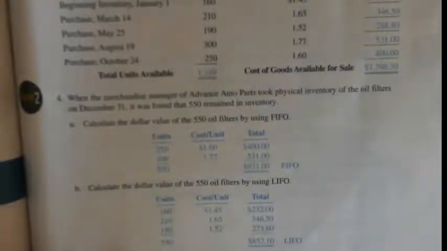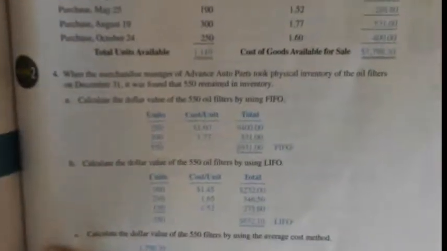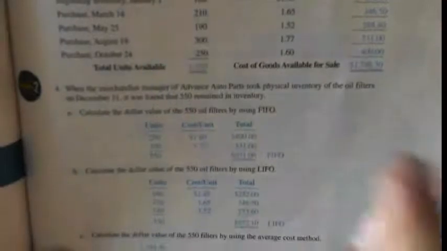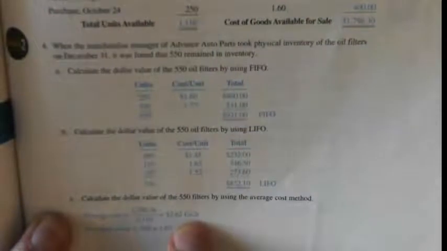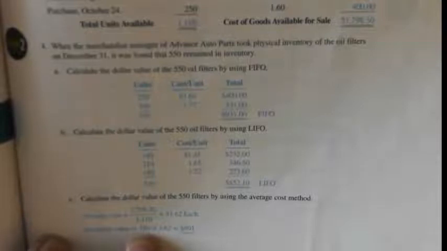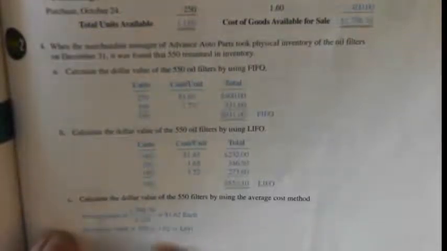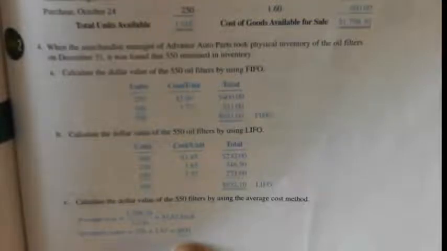We're there. So what is the average value then? So again, we're going to go up here and get our information from right up here. Cost of the goods for sale, dividing it by our number. Okay. And then it's our inventory value of 550 units times the 162 that we just figured. And we had 891. So again, it's not super complicated. It just takes a few minutes to get the information and making sure you're using the right inventory method.